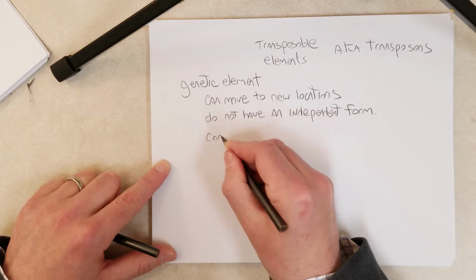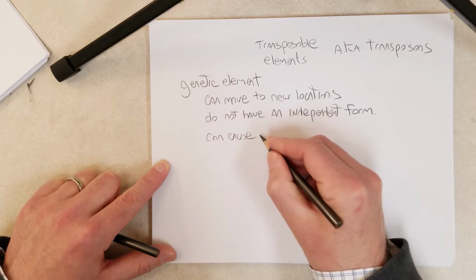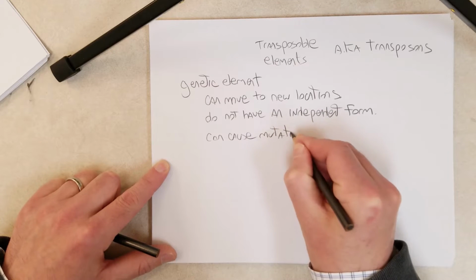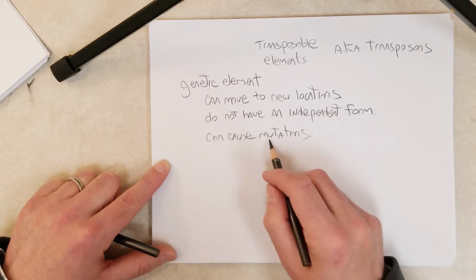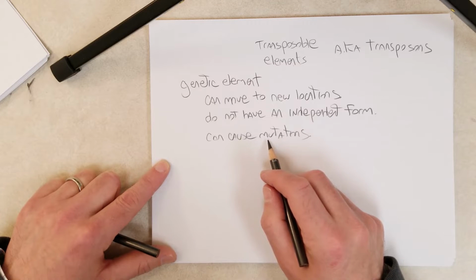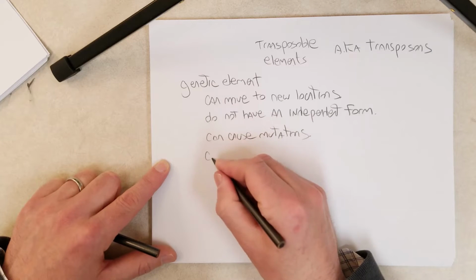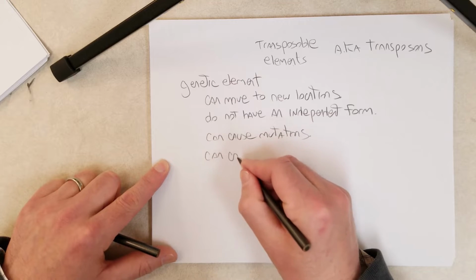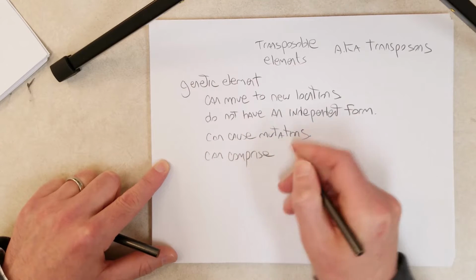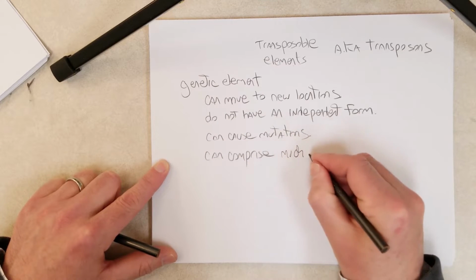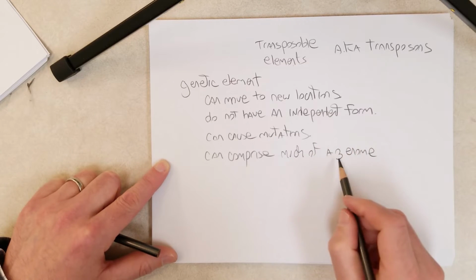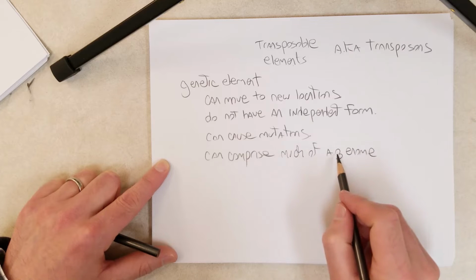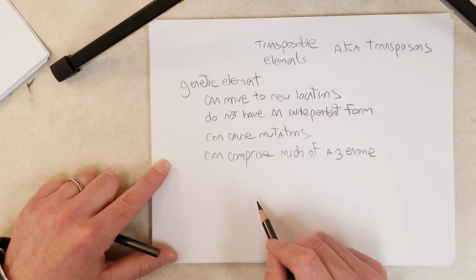They can cause mutations, so that way they can be kind of bad. But at the same time, they can comprise much of a genome. This is interesting, and we don't really know that much about why they can comprise so much of a genome.